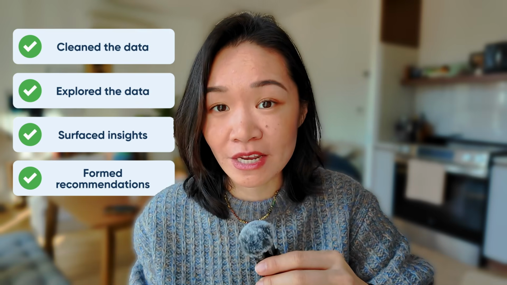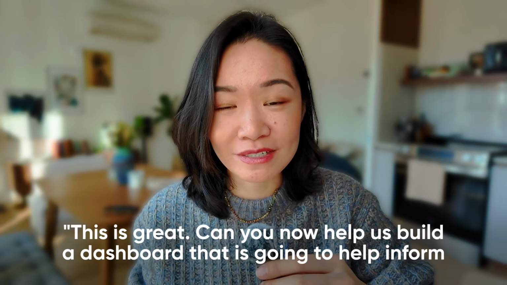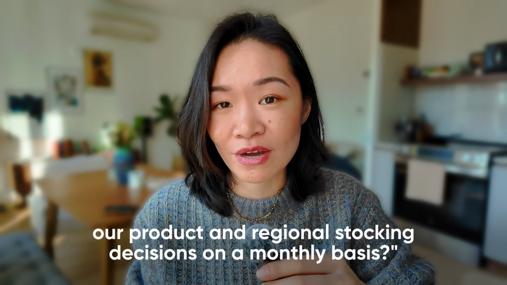Up until this point in our portfolio playbook series, we have cleaned the data, we've explored the data, we found some initial insights as well as some deep dive findings, and we've even formed some initial recommendations for our stakeholders. Now, let's say we delivered these results to the product team and they came back to us and said, this is great, thank you so much. Can you now actually help us build a dashboard that is going to help inform our product and regional stocking decisions on a monthly basis?